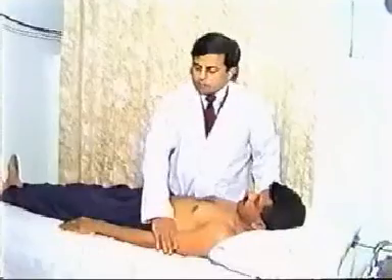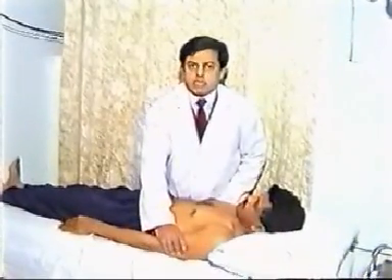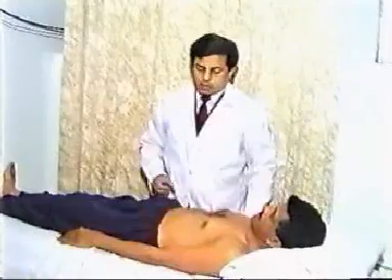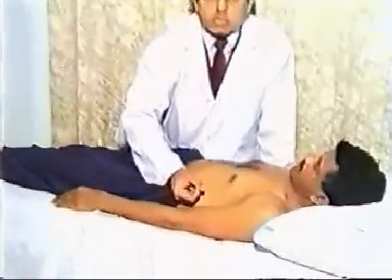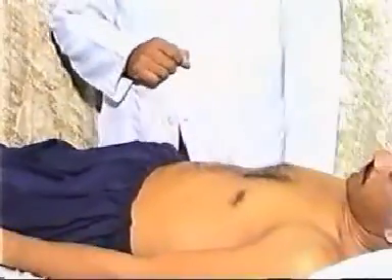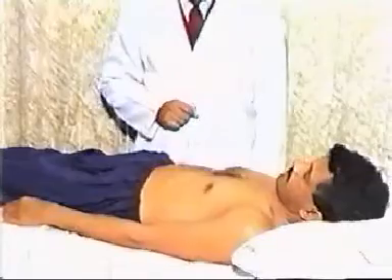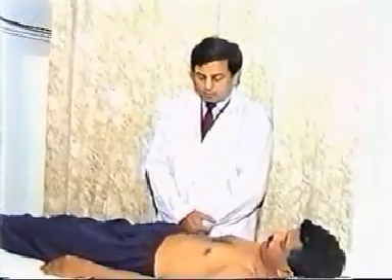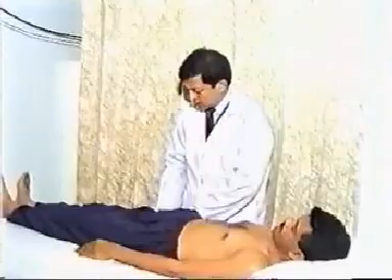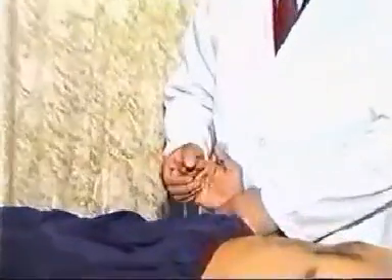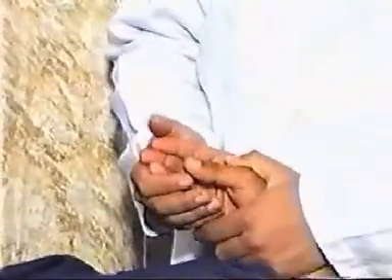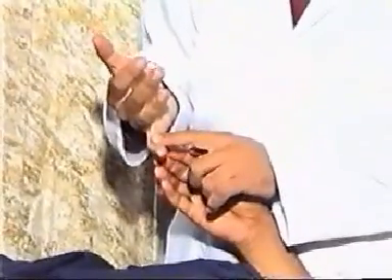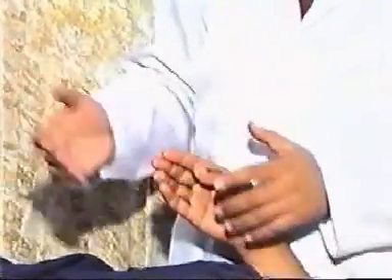Then you would like to palpate the muscles for any tenderness. You can tap the muscle bellies to look for any fasciculation. Once you are through with inspection and palpation, then you start the examination of the limbs, in which you would like to look for the tone, the power, and the reflexes.